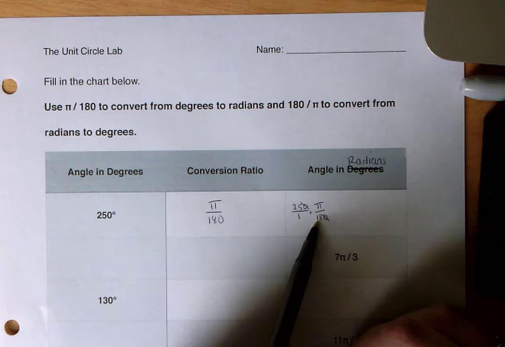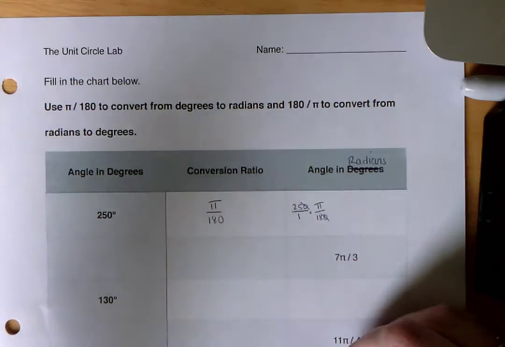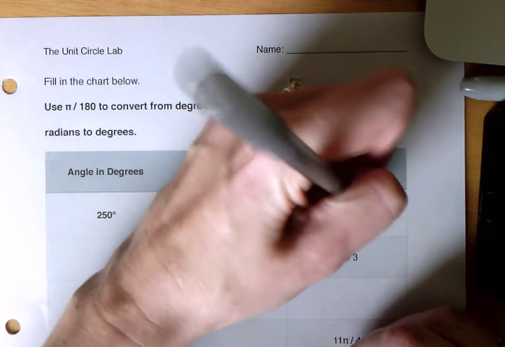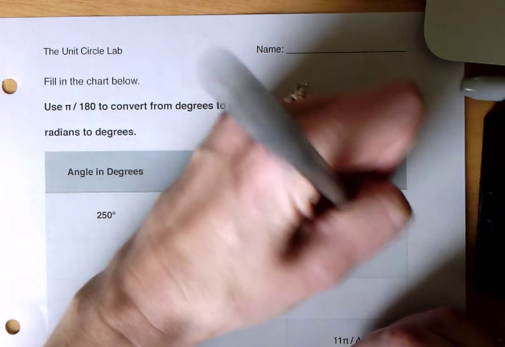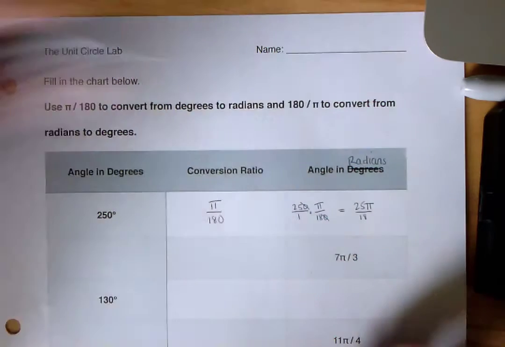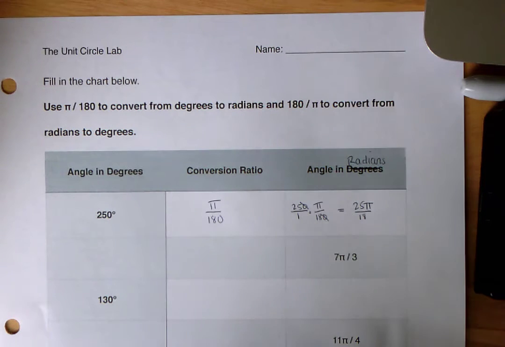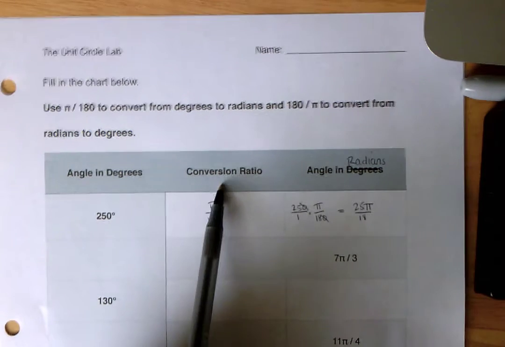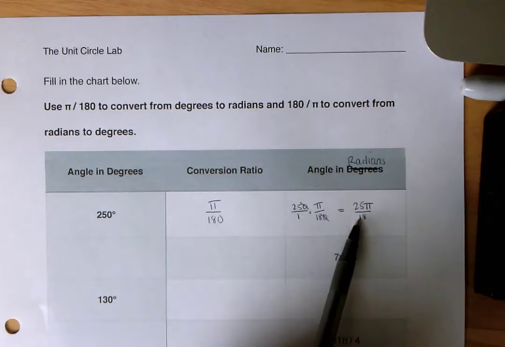And 18 has a decent amount of factors, but they don't match, so we can't simplify it anymore. So our final answer in radians ends up being 25 pi over 18. That's what you have to do: just multiply by the conversion ratio that you're supposed to use and then simplify it.